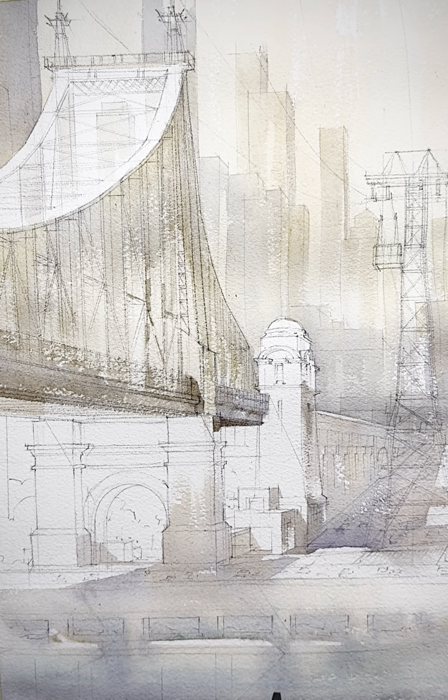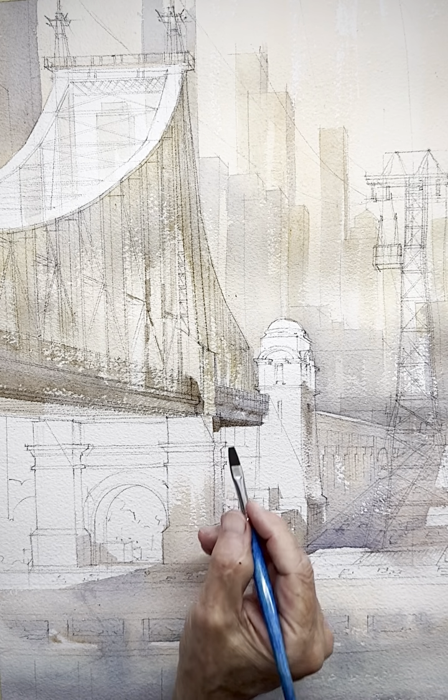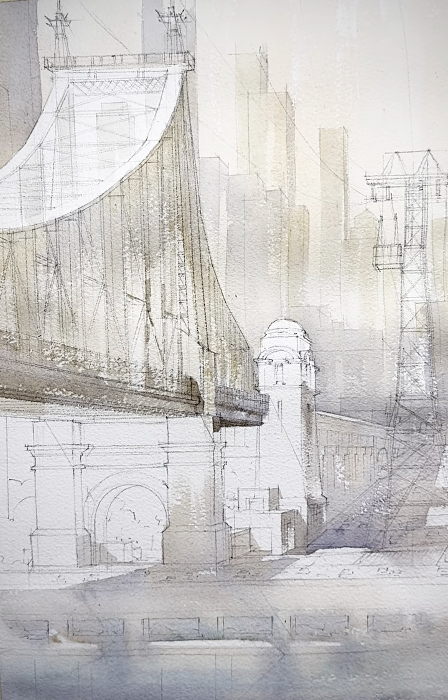But largely, I think rather than the violets or grays, I'm going to keep it in the deeper warm tonalities. We'll see.